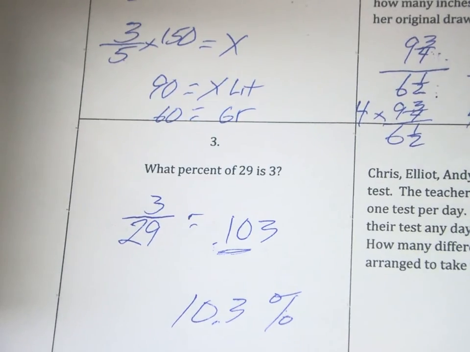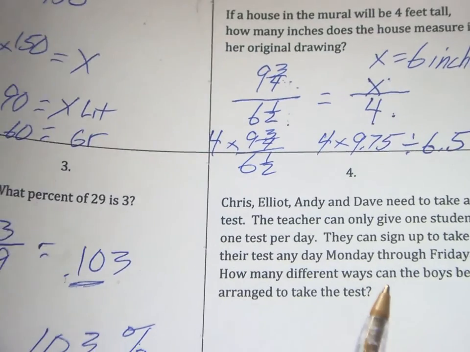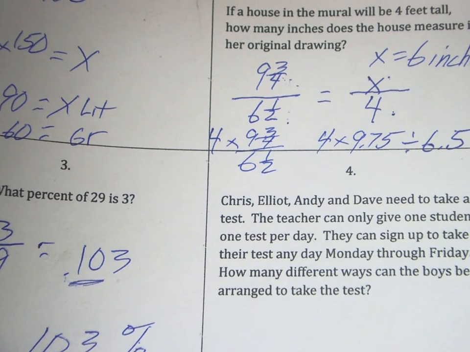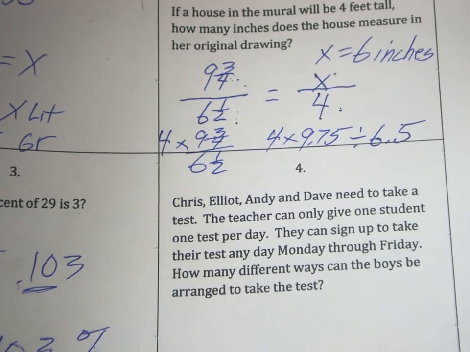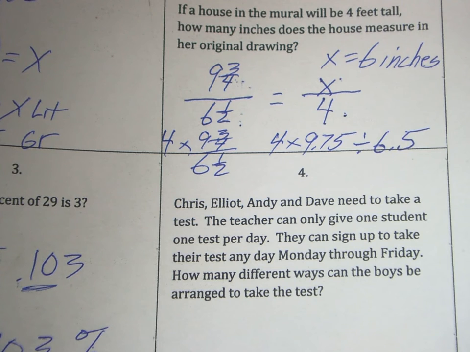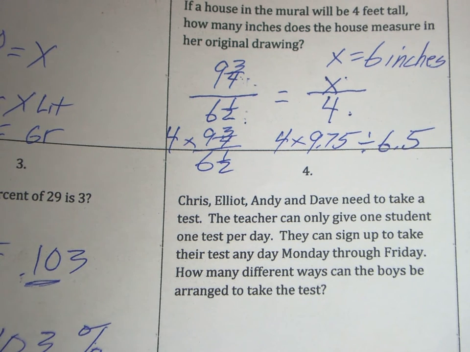Okay, number 4 is a nice reading one. Read that one. You can pause it and read it. And I'm going to read it now. Chris, Elliot, Andy, and Dave need to take a test. The teacher can only give one student one test per day. They can sign up to take their test any day, Monday through Friday. How many different ways can the boys be arranged to take the test?